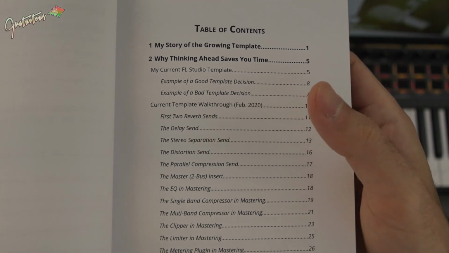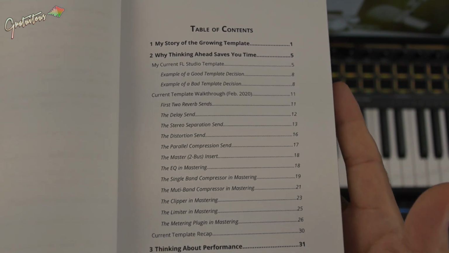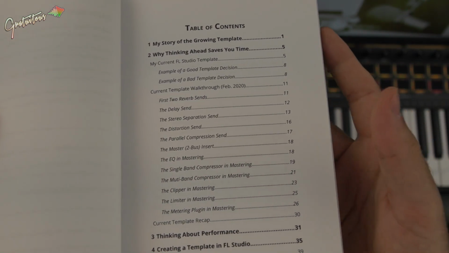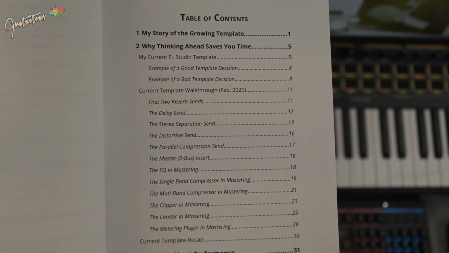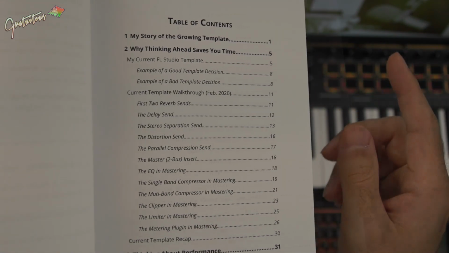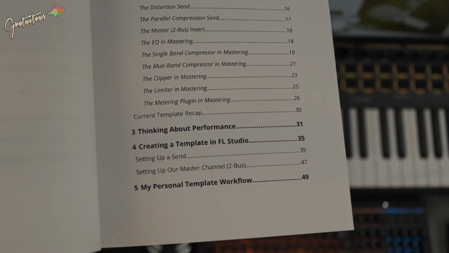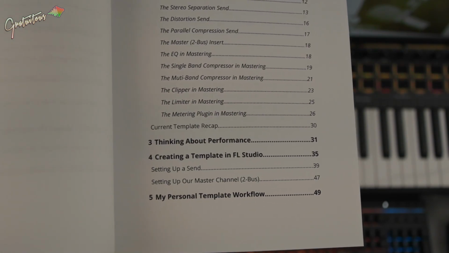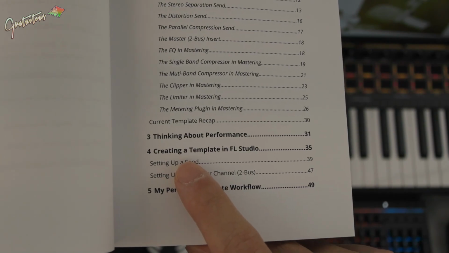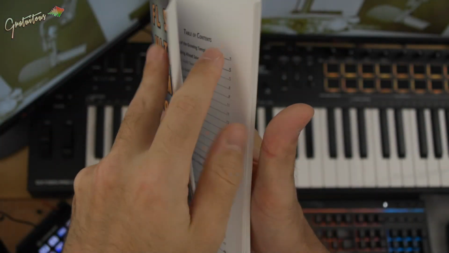So as you are starting to create your FL Studio template, and this actually applies to any software you use, you can typically always create a template to reuse over and over. The whole secret of a good template is to reduce the amount of clicks that you're doing. We talk about performance, because when you create a template, a lot of times you can slow down your computer, you can slow down the project if you are not careful. And then I also teach you how to create your own custom template in FL Studio. And then I walk you through my own personal workflow.